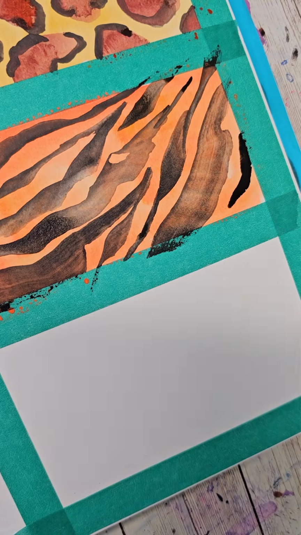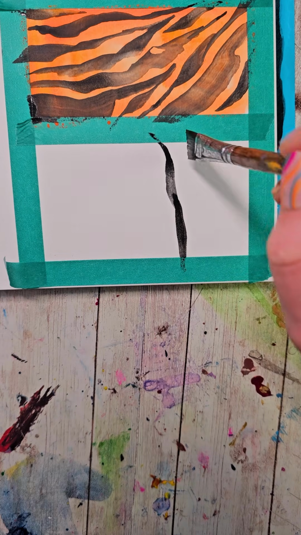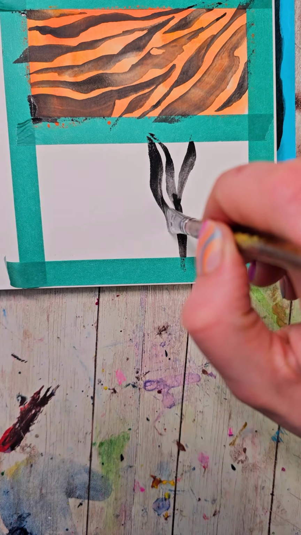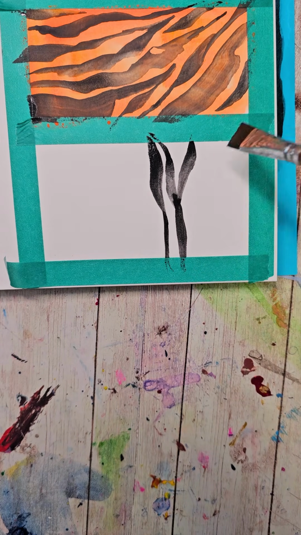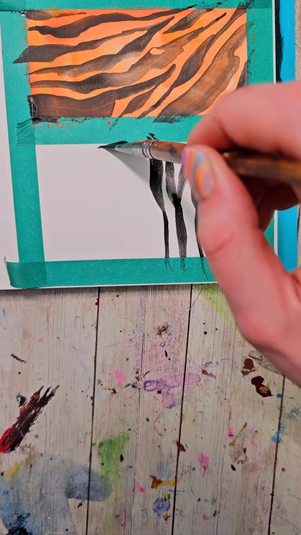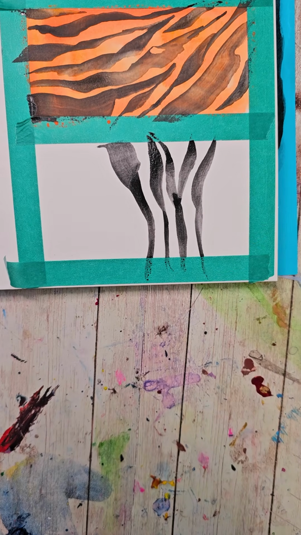For the third one, it's going to be a variation of this, but we're going to be doing zebra stripes or zebra stripes, depending on where you live. Again, I'm going to be using that same 1/2" angle brush for this and filling my brush with a really dark gray or black color. The main difference between zebra stripes and tiger stripes is that the zebra stripes are a little bit smoother and they're also a little bit more up and down.